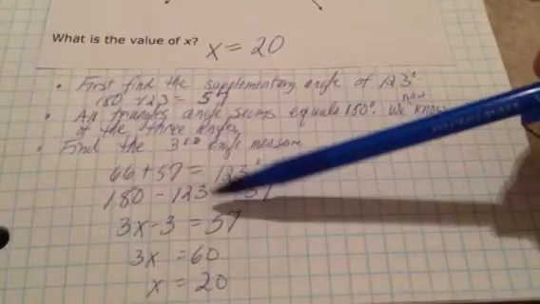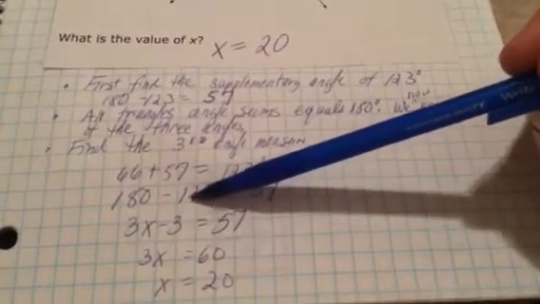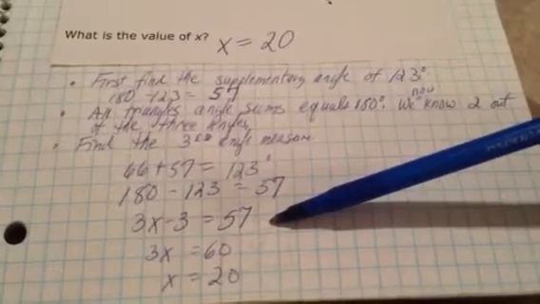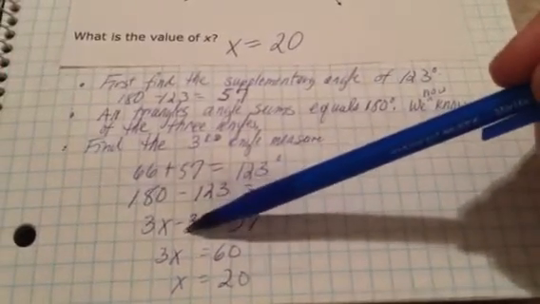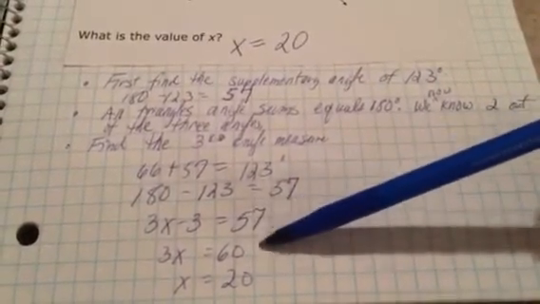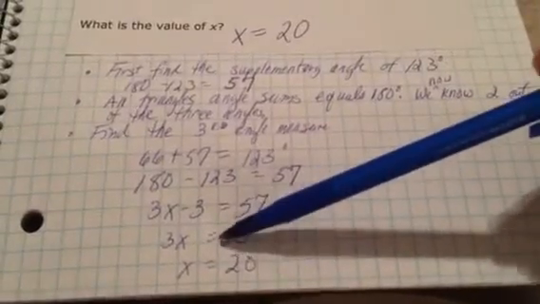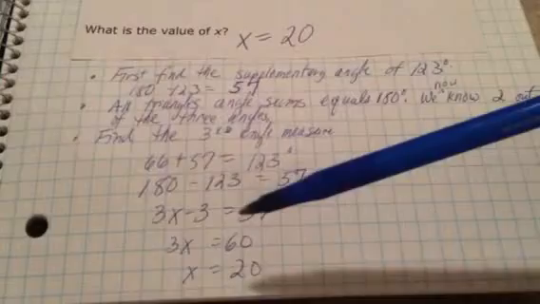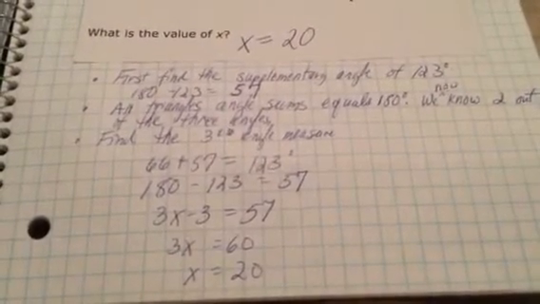So done right there. And now we're going to move the 3 over here with the 57 by adding 3 to both sides. That will eliminate it from this side, and 57 plus 3 turns that into 60. And now we're left with 3x equals 60. Divide both sides by 3, and that's how you get x equals 20.